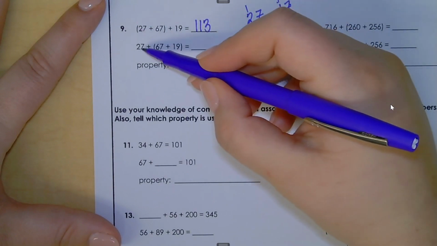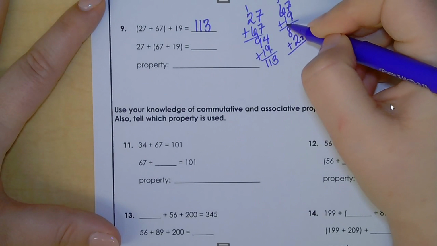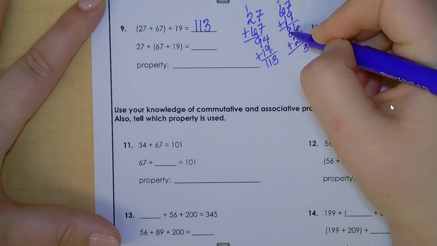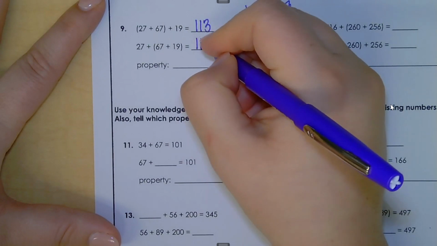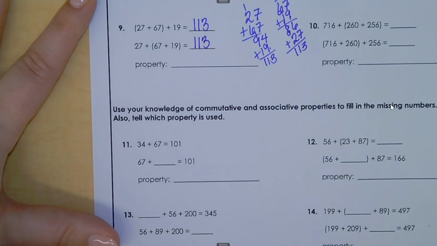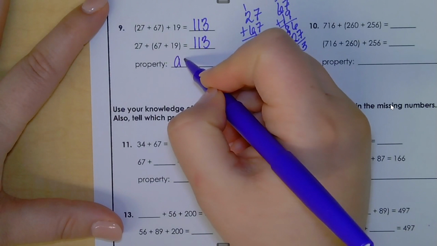And then I still need to add on the 27. 6 plus 7 is 13. 1 plus 8 is 9. 9 plus 2 is 11. 113. Now these problems showed us that no matter how the addends are grouped, the sum will not change. So this is the associative property.